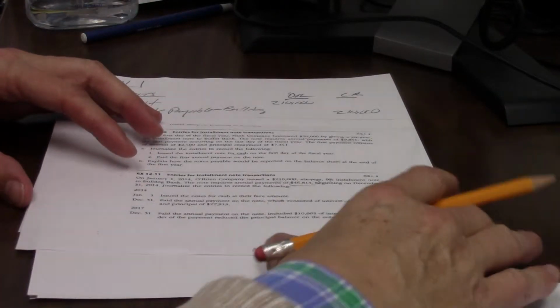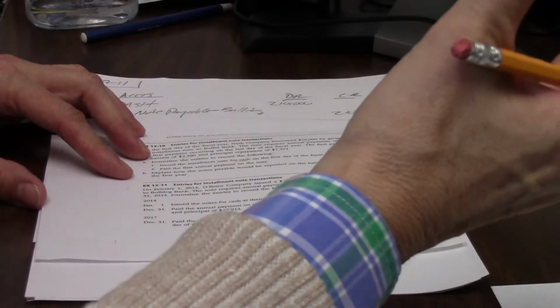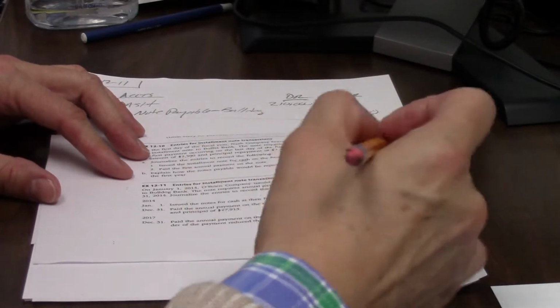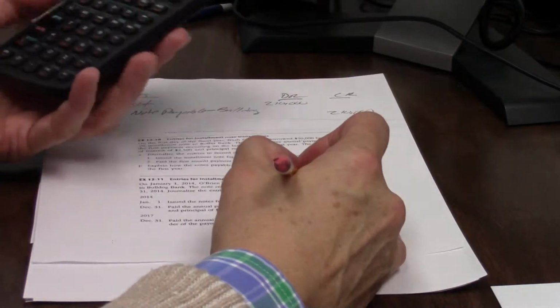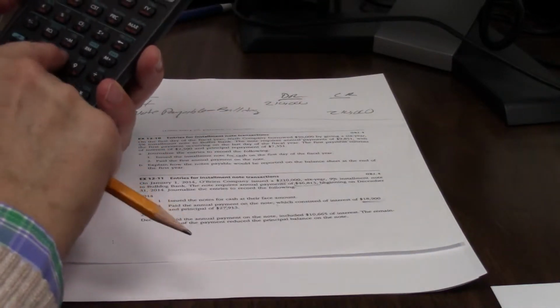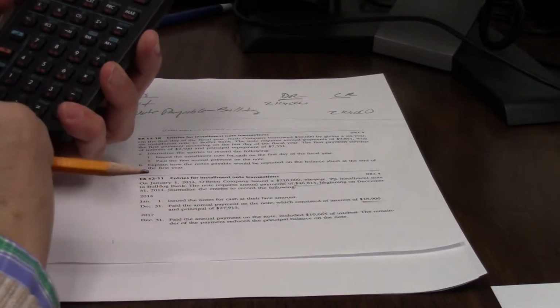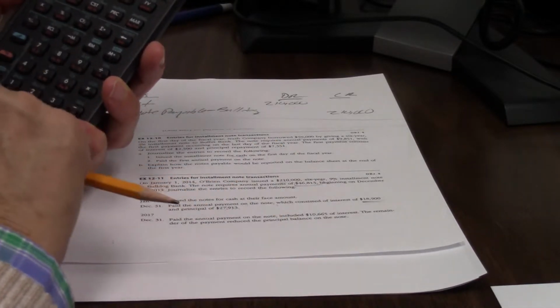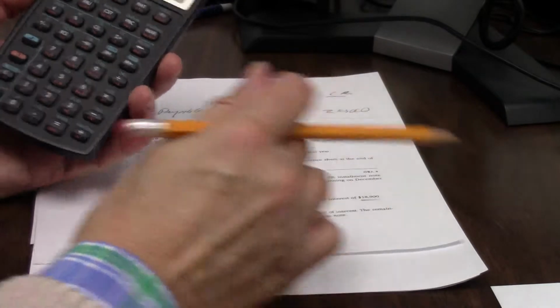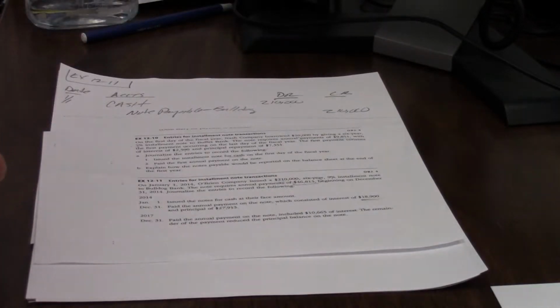And then whatever's not $18,900 is going to principal, which apparently that is $27,913. So that's the difference, $46,813 minus $18,900, $27,913. Yep, that's what's going to reduce the principal. So we will just do that.